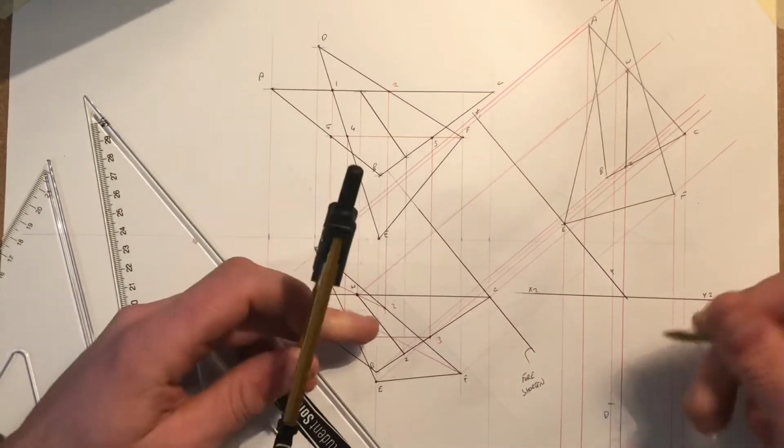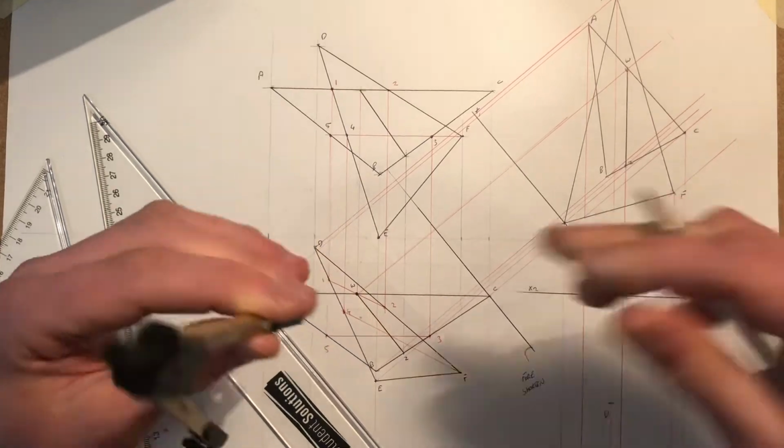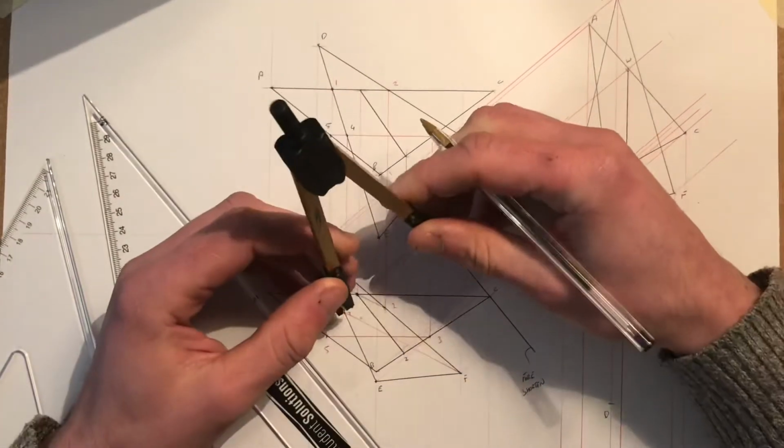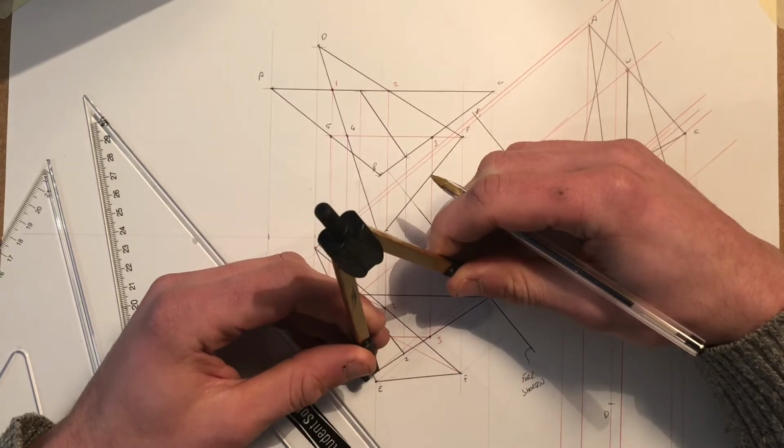D. C is on the ground. C. B is back here.